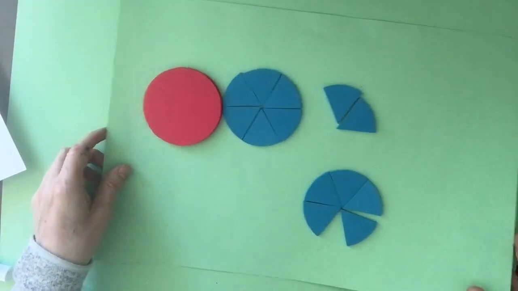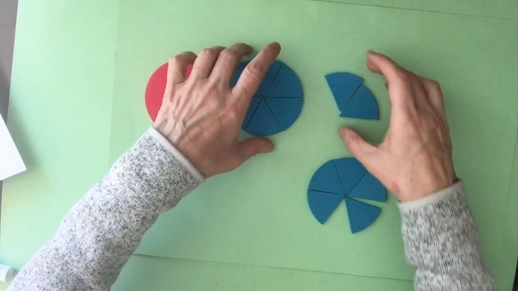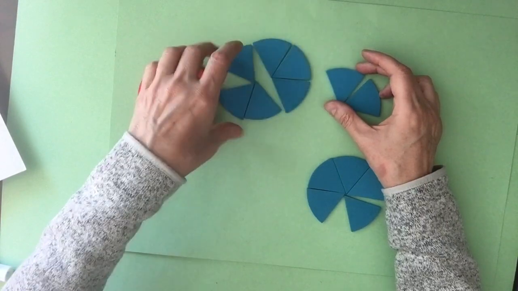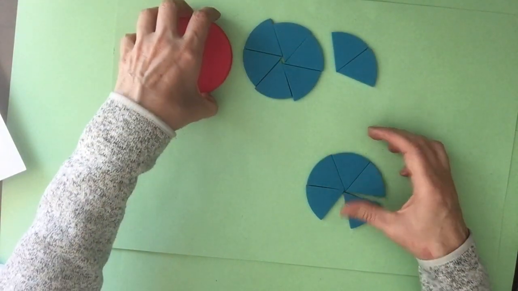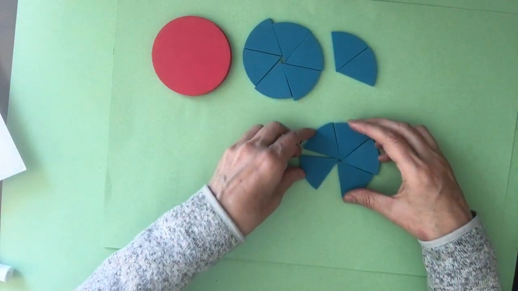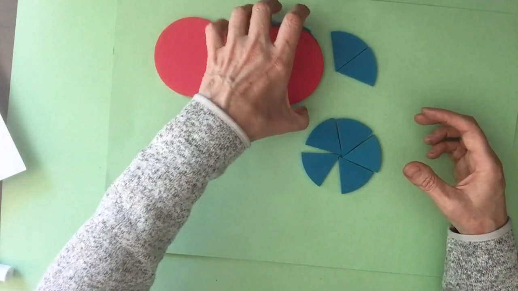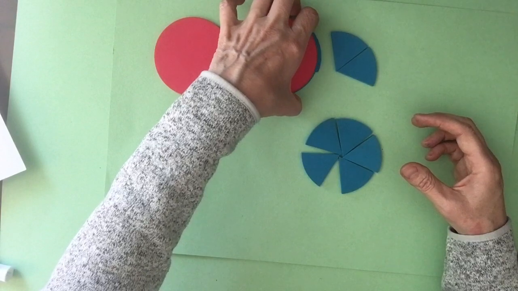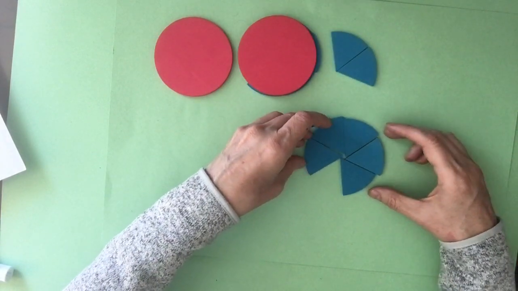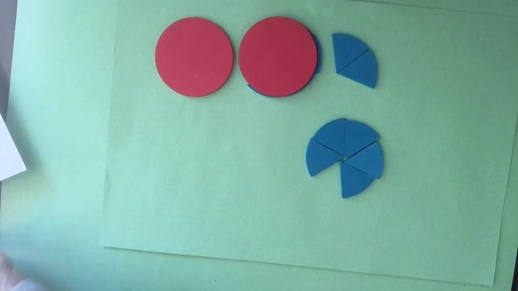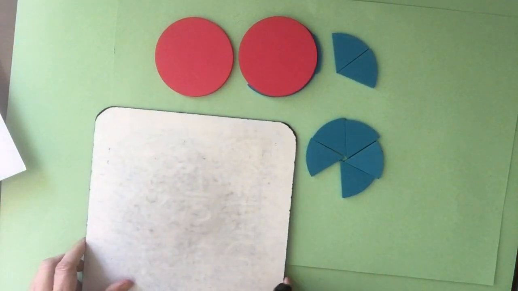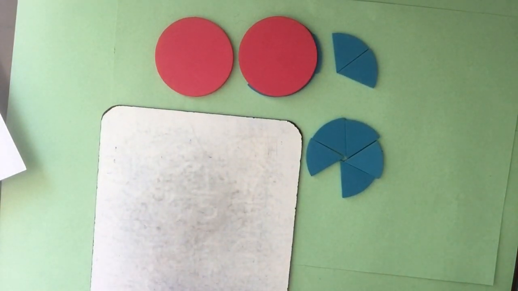Hopefully you can see that, and hopefully I can also do some writing here so that you can see what we're talking about. I'm going to cover that up, and I want you to take a look at this picture, and I think I'll get my slate back here.